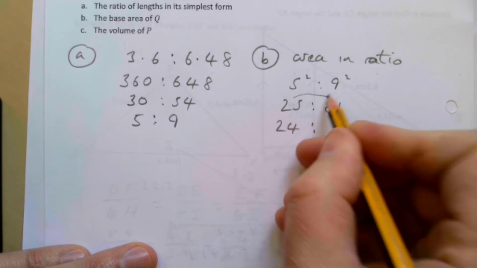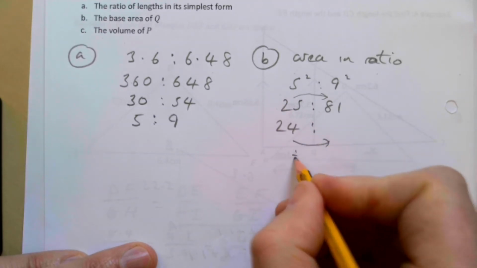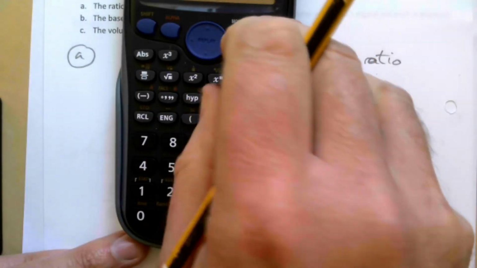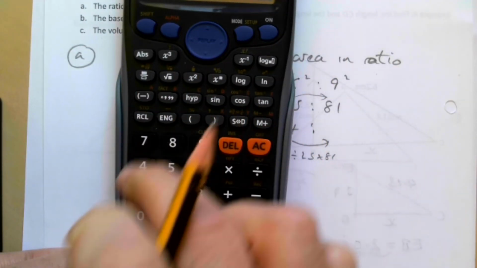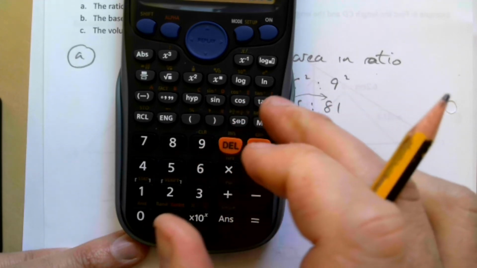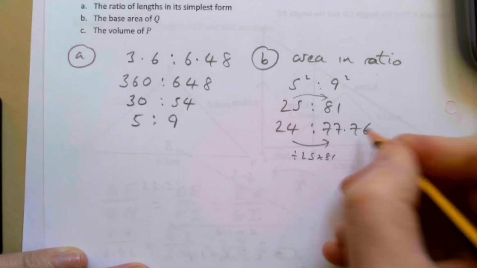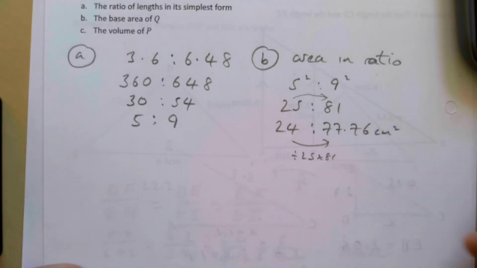We need to divide by 25 and multiply by 81. So we're going to go 24 divided by 25, multiply by 81, 77.76. That's going to be centimetres squared.